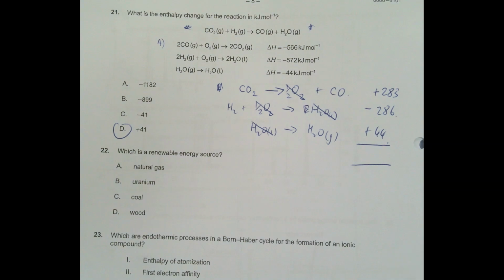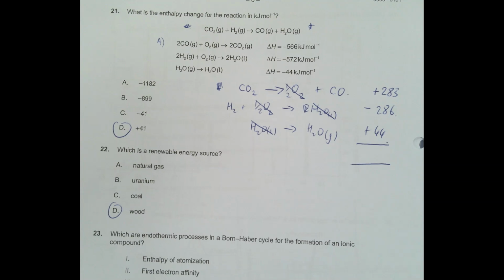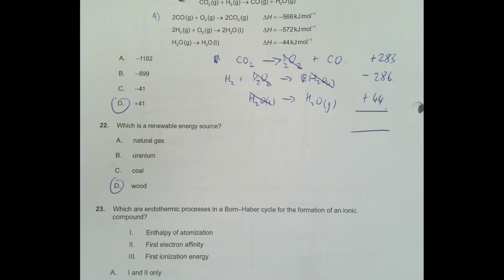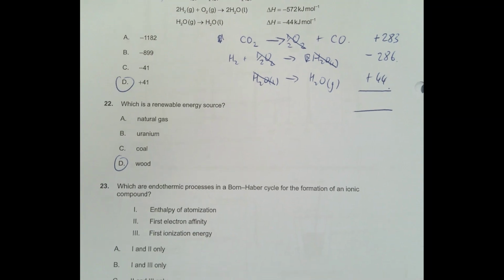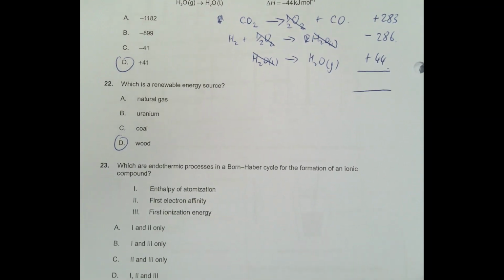Question 22, which is a renewable energy source? Wood, because you can regrow it. The biofuels question on paper 2, by the way. Loads of you think that biofuels don't release carbon dioxide when you burn them, but they're wood and oil that's been made from plants. Renewable energy sources, or carbon neutral ones, take in carbon dioxide when they're growing, and they release carbon dioxide when they're burning, because it's carbon neutral overall.